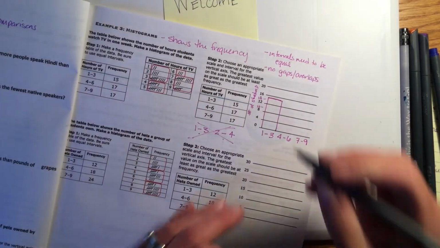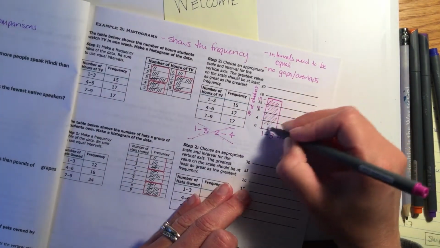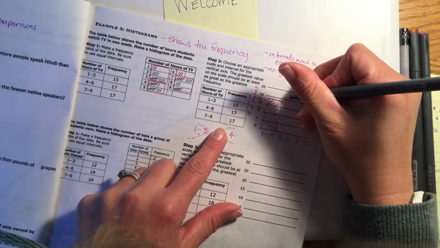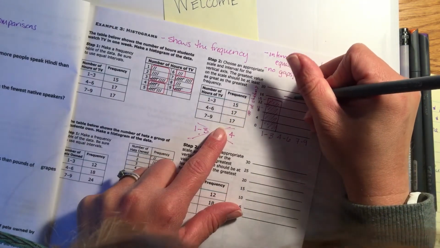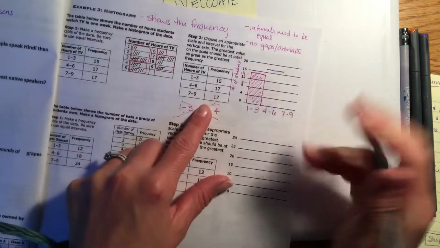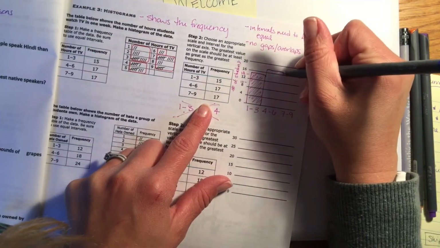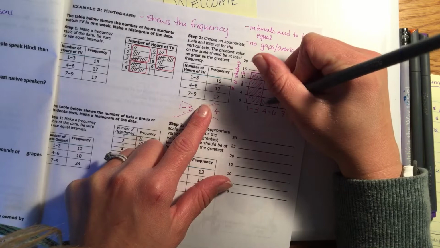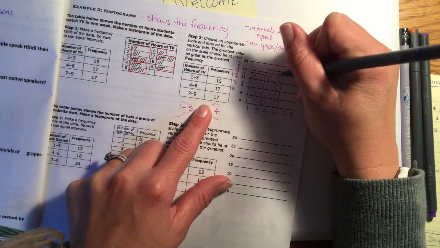Okay. And the other thing is that in histograms, the bars touch each other. And the next one is going to be 17. So we know 16. So 17 is going to be right here. I'm just switching colors so you guys can see everything.